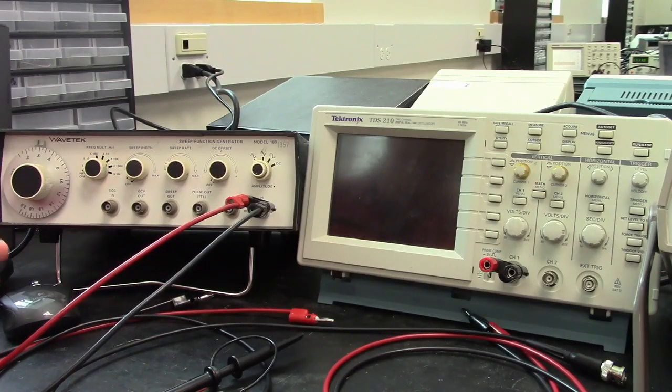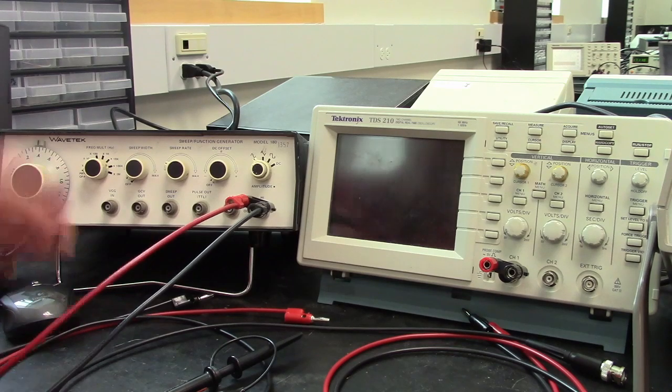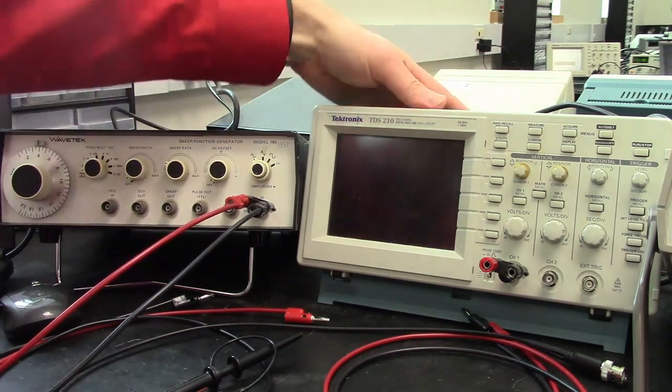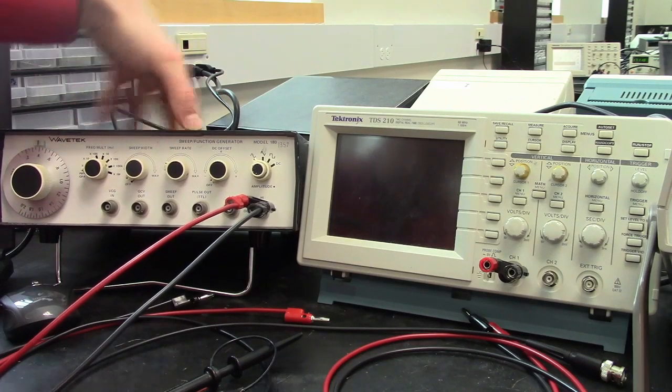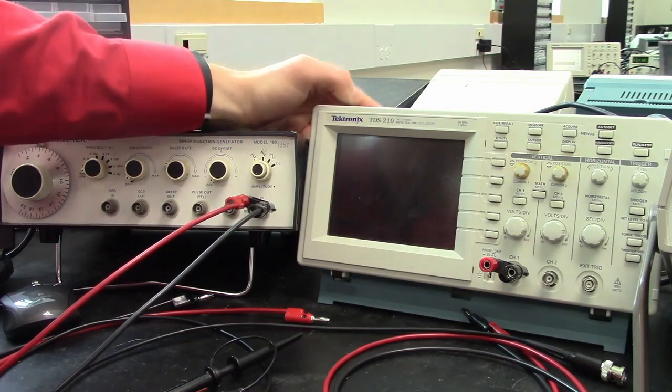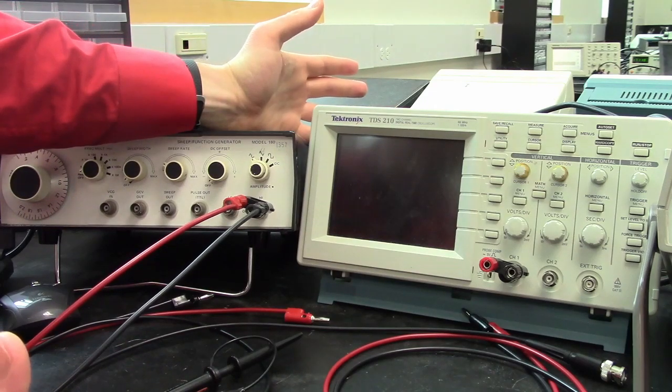Alright, so to do this AC lab, we're going to need 2 different pieces of equipment. So we've got a function generator and we've got an oscilloscope. This is now our power supply. This makes an AC signal, and this is kind of like our multimeter. It's a way to look at what the AC signal that's being produced is.